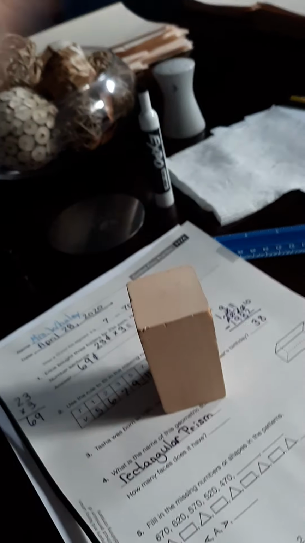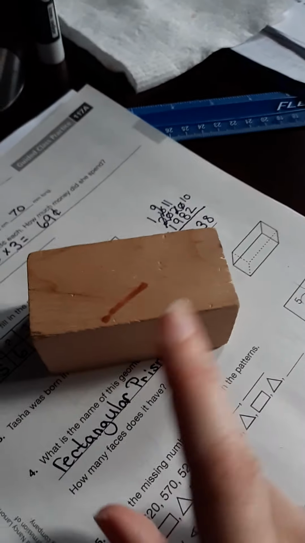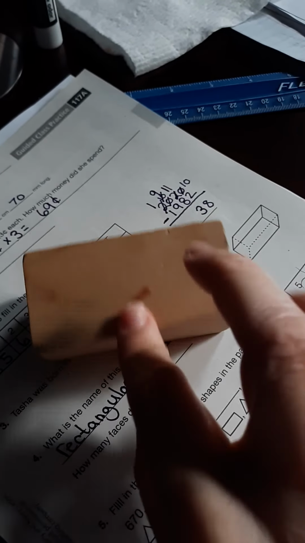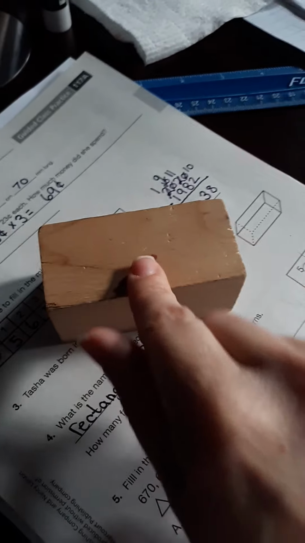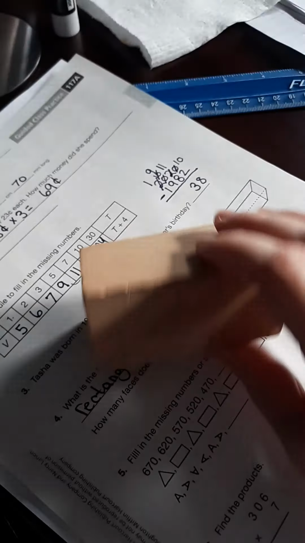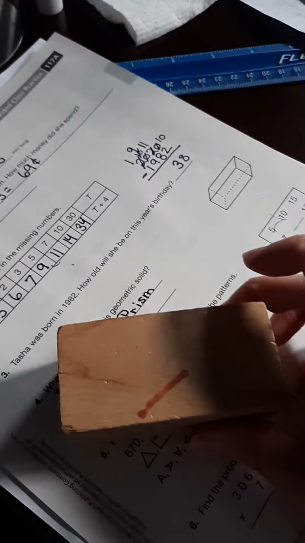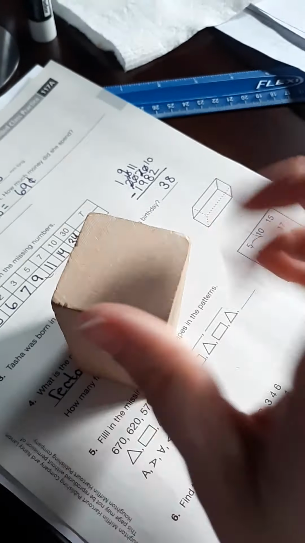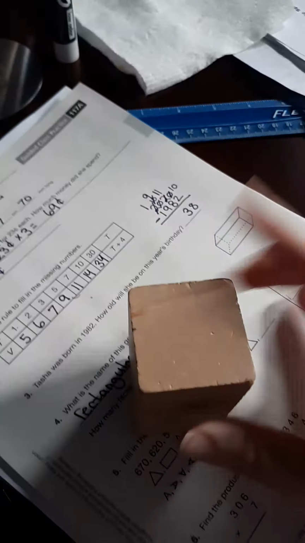Okay, but faces. I want to know the flat surface. So how many flat surfaces does this have? Okay, I'm going to use the one that has a little mark on it so I know where I started. So 1, 2, 3, 4, then I'm back to that one. So there's 4 on that side, and then I got 5, 6. So I have 6 faces on this.